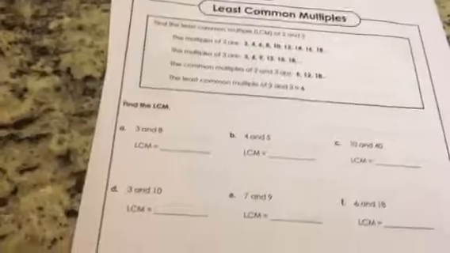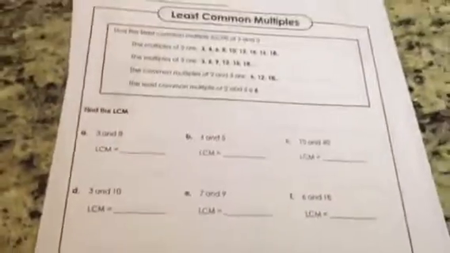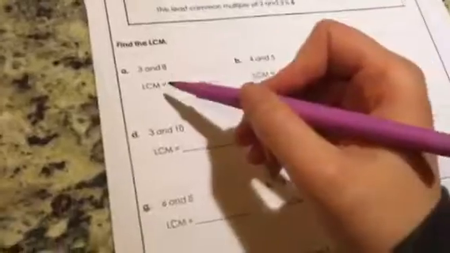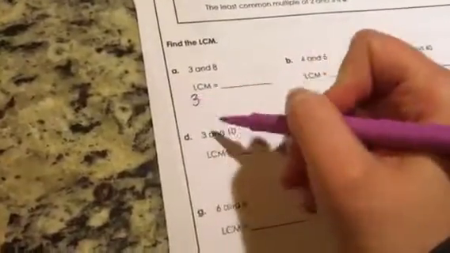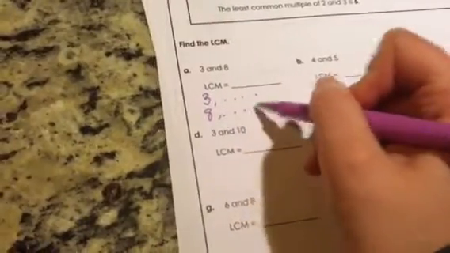All right. So when you guys are working today, you're going to do this worksheet on least common multiples. And you've got lots of them to practice because it is a hard concept. And if you're doing this, you might want to find some space. Like maybe I'll do the multiples of 3 here and the multiples of 8 here and then list them out.